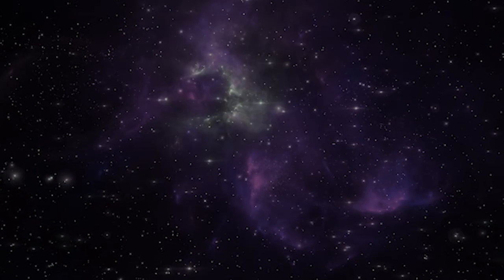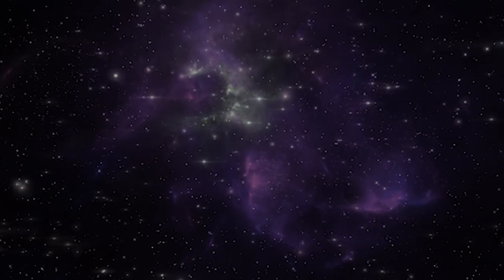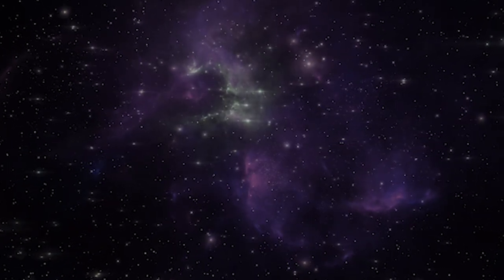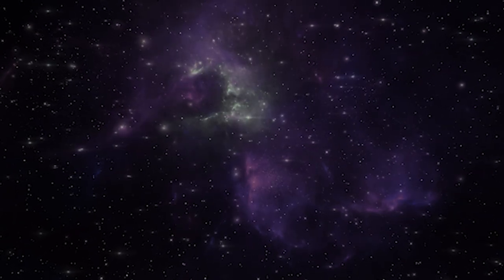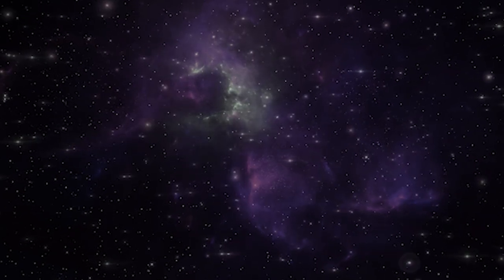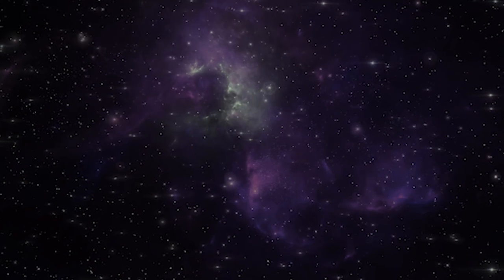Galaxies slowly move away from one another over time. The Milky Way is a spiral galaxy. It contains hundreds of billions of stars. Our Sun is located in one of its spiral arms.